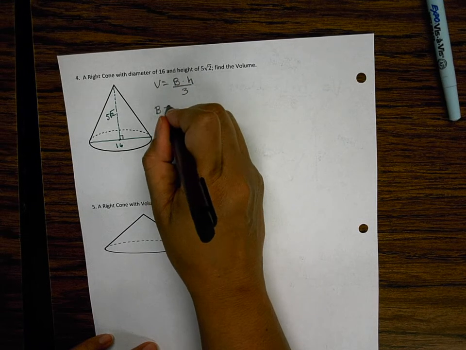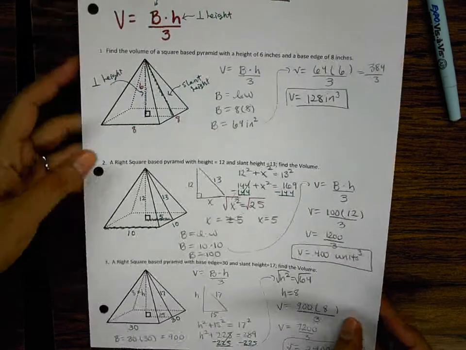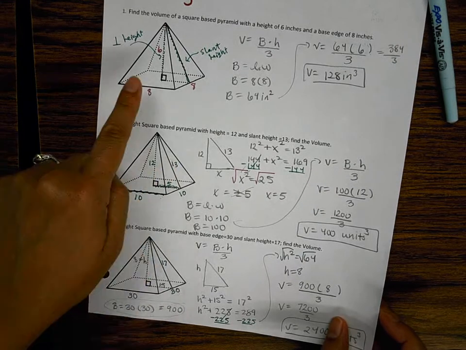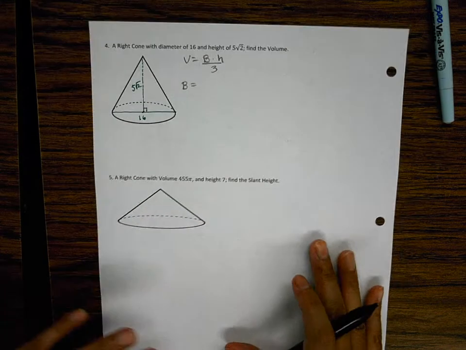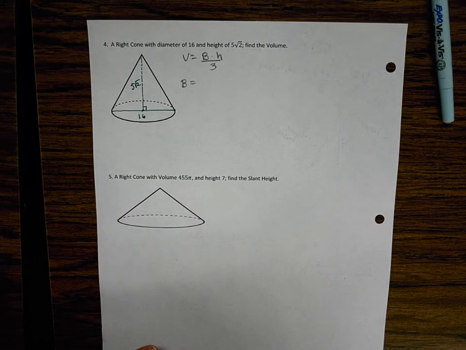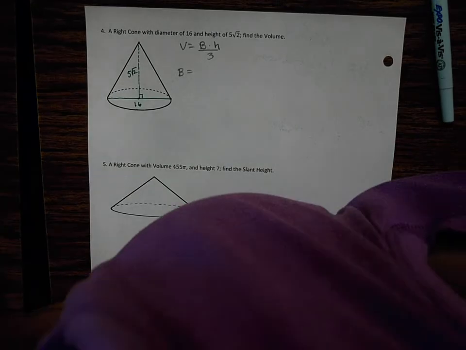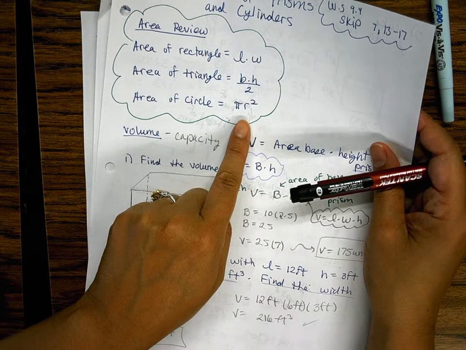Now, we have to change gears a little bit here. Previously, on the last 3, we did length times width for area of the base. 30 times 30, 10 times 10, 8 times 8. Because it was a square base. But now it's a circular base, so going back to our previous set of notes, I'll put it up really quick, review of the area formulas. The area of a circle is pi r squared.